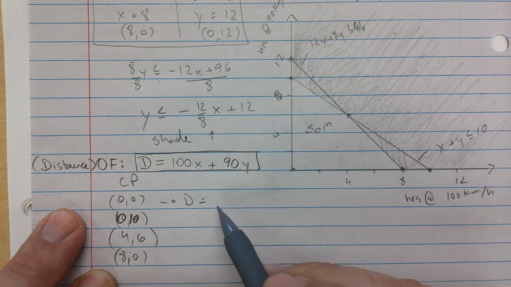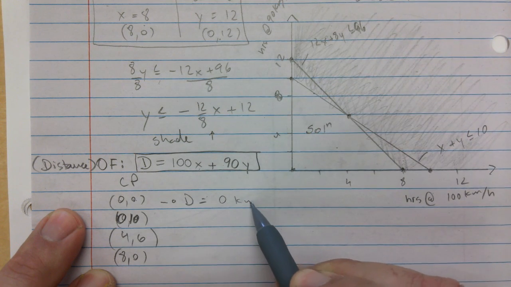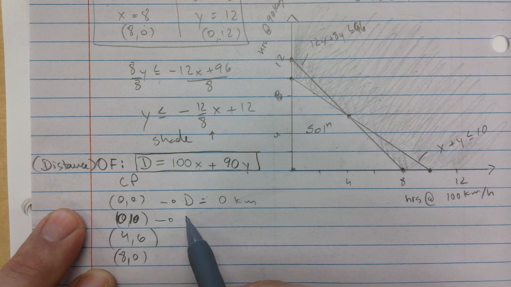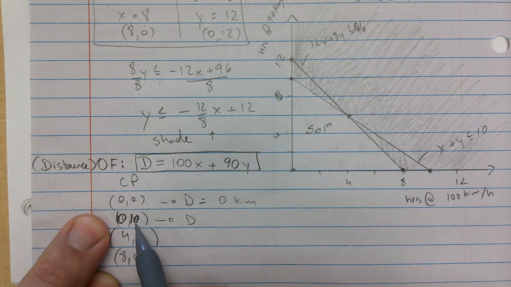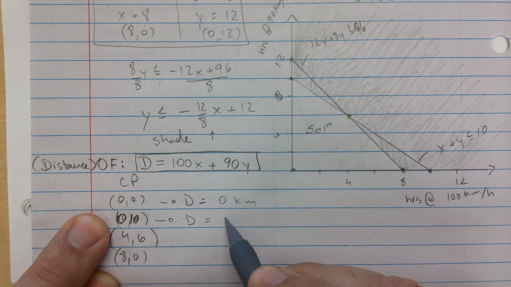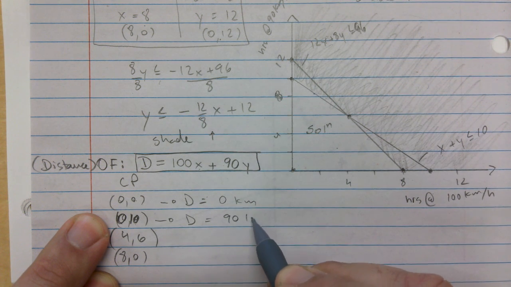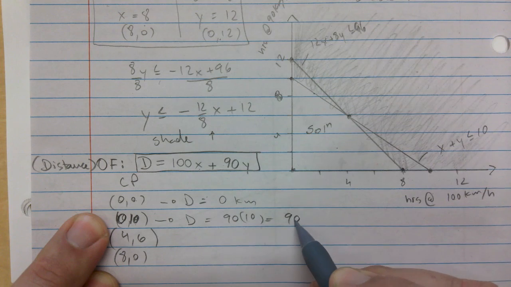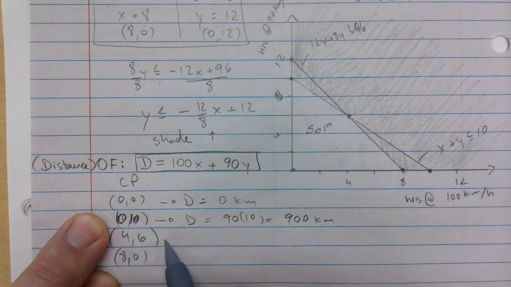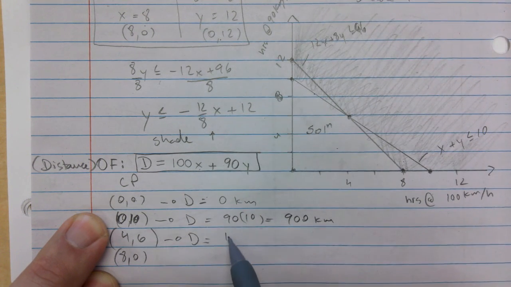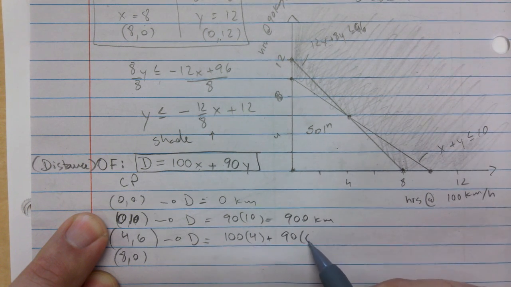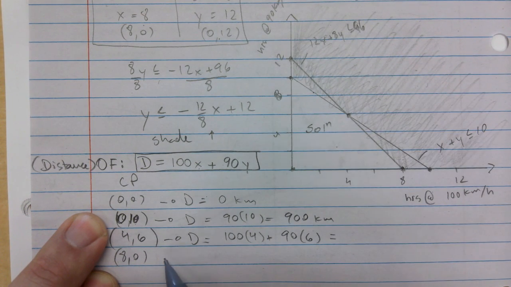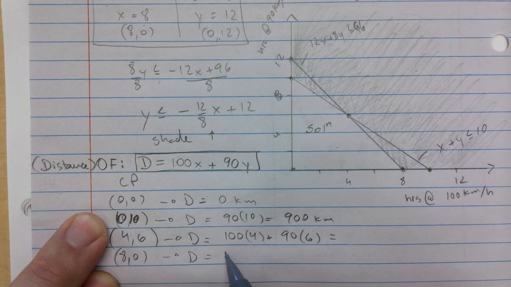Distance, if you drive 0 and 0, it's just 0 kilometers. If you drive 0 at 100 kilometers and 10 at 90, that would just be 90 times 10, which is 900 kilometers. Then you have 100 times 4, sorry, and 90 times 6. And last but not least, you have 100 times 8.